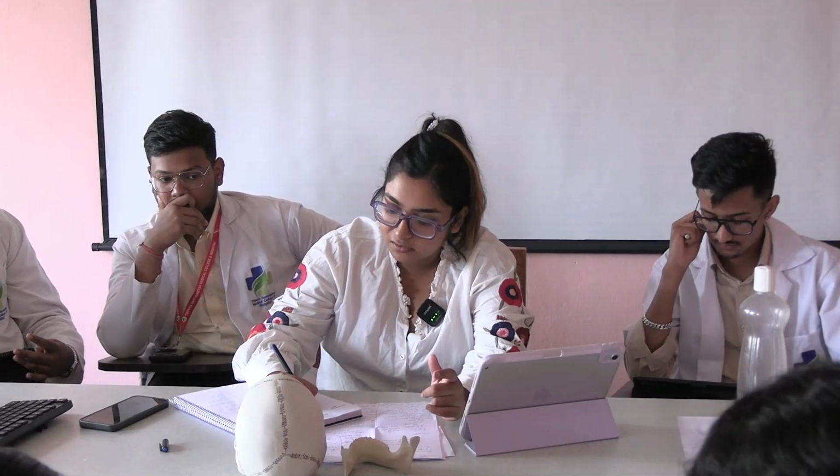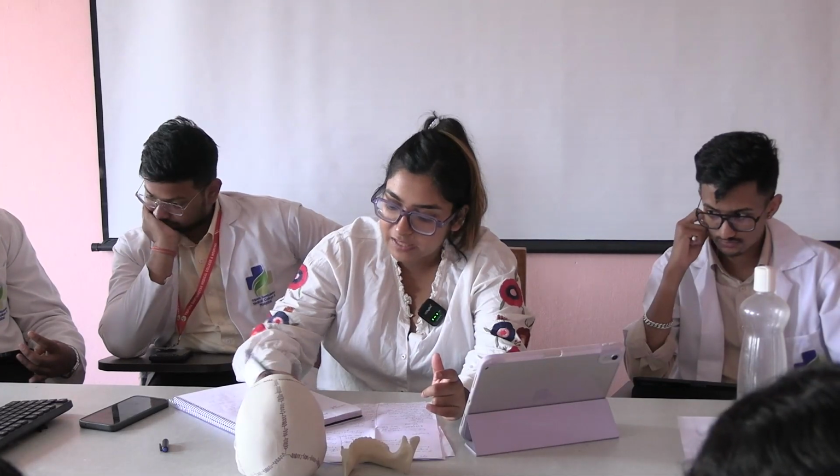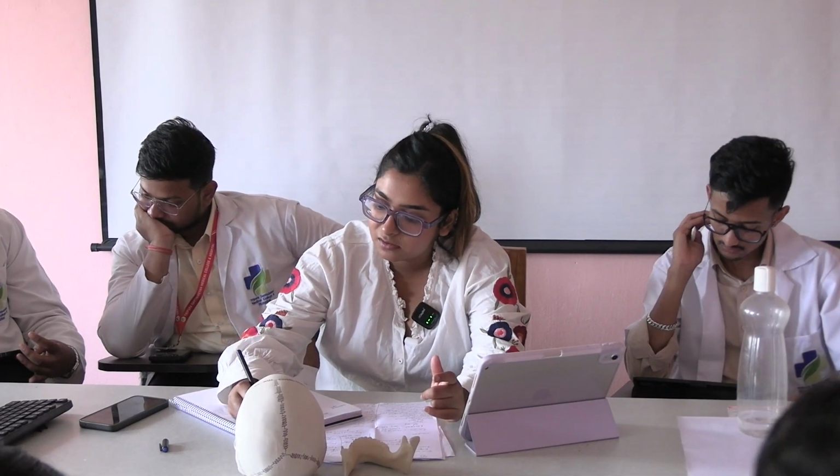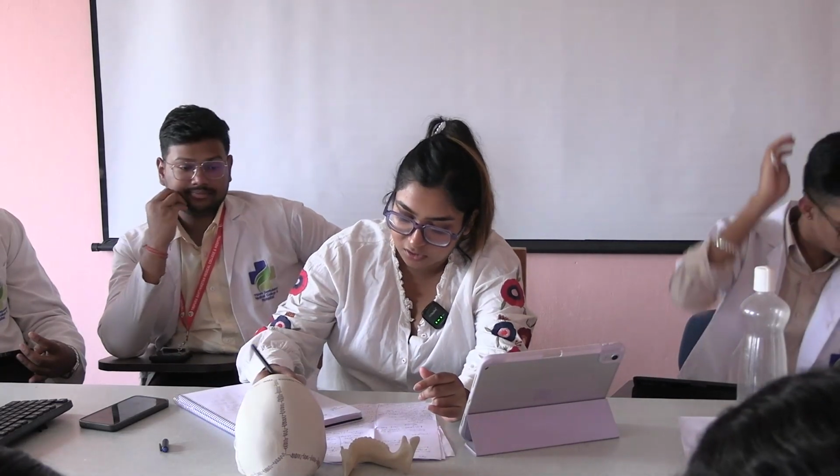Larger in case of males, more intracranial space in case of males, and smaller and less intracranial space in females. Okay? Now talking about the shape, it's more elongated in males and rounder in females. You can see in the picture also clearly. Then we come to the forehead. It's steeper and it's vertical.